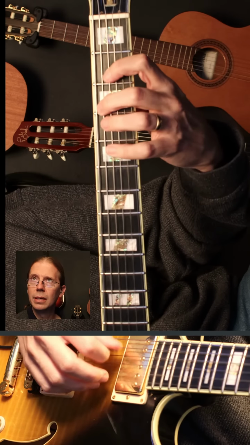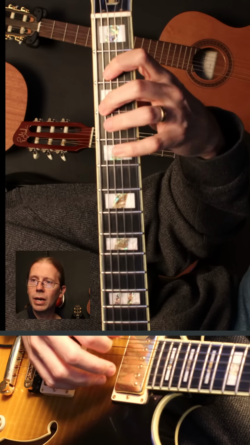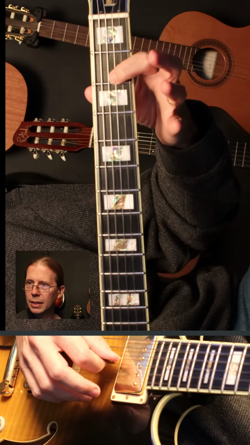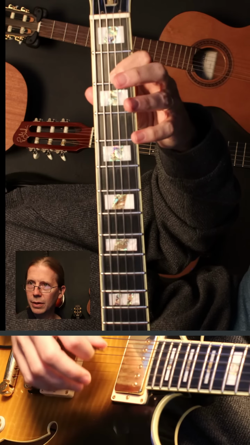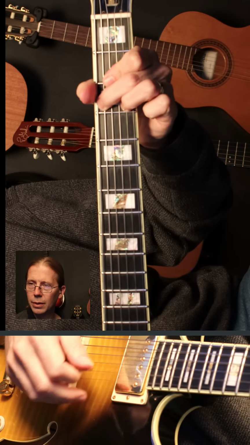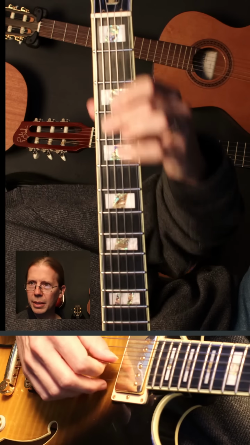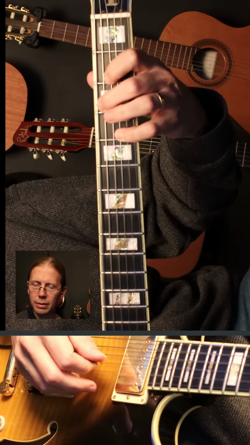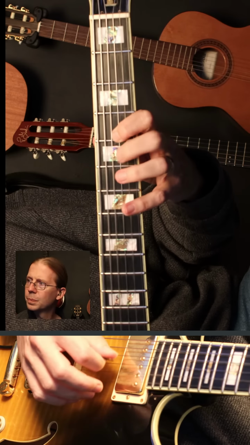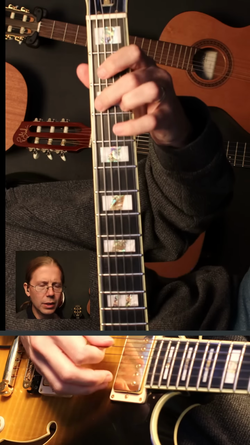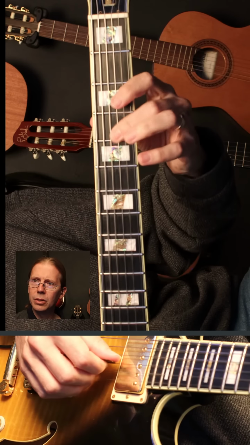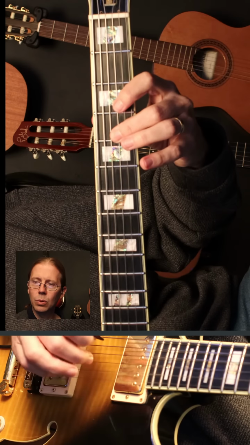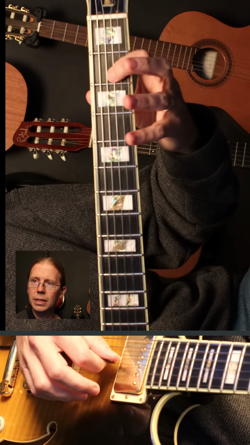We have a C major triad, and then the 6 is also a fairly consonant tone on the chord. Really, the major 7 is a little dissonant. It's a pretty sound, but it's a dissonant sound. So rather than thinking in terms of the 7, even though it's a chord tone, we'll think in terms of the 6.